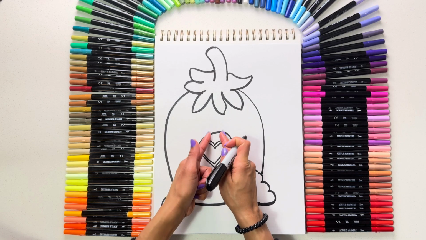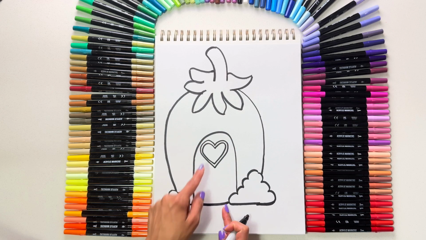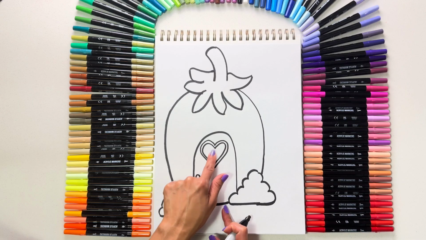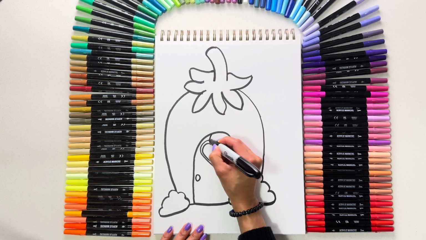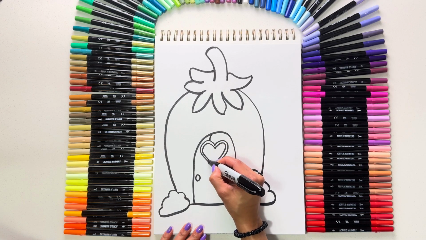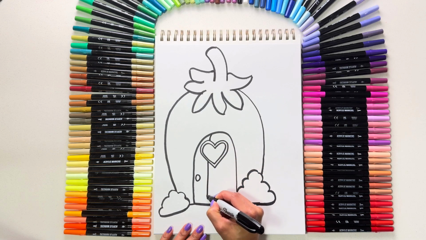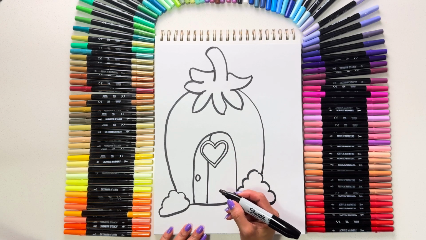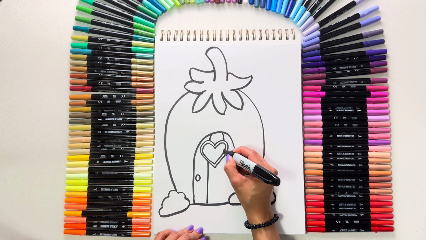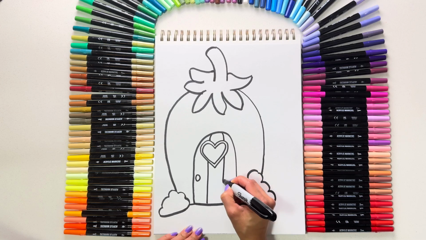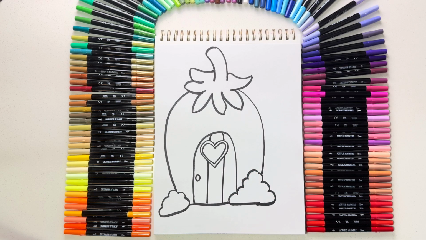And I want to get two lines coming down here. But again, imaginary lines for the heart. So it's going to come like this. One, imaginary, imaginary, all the way down. Okay? And this one, imaginary, imaginary, all the way down. Just like that.